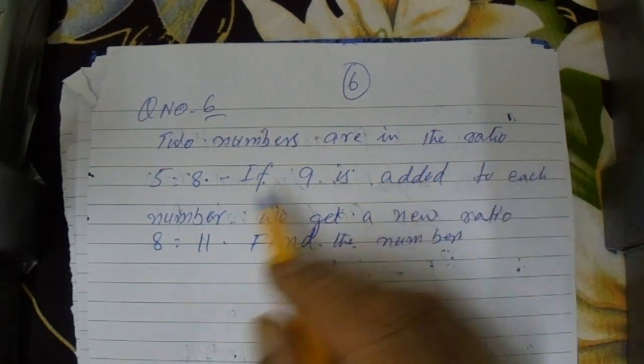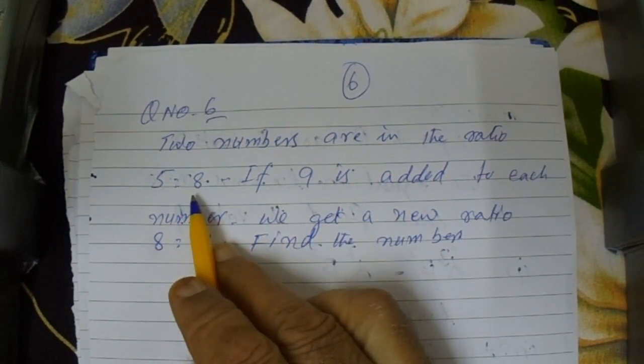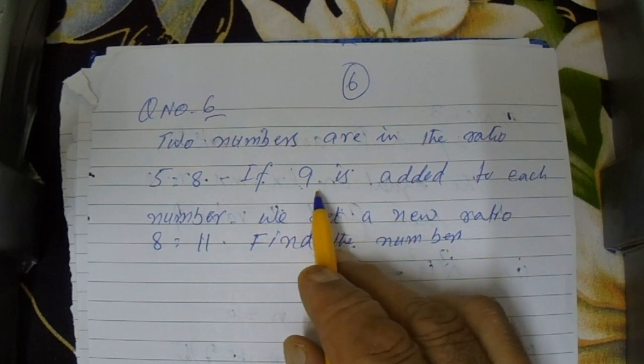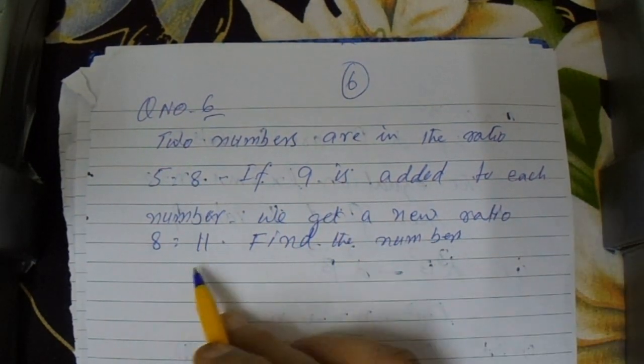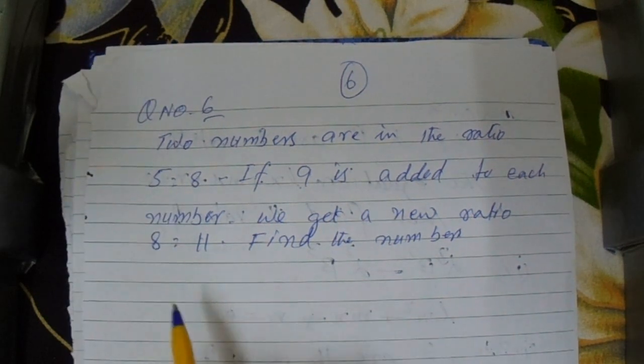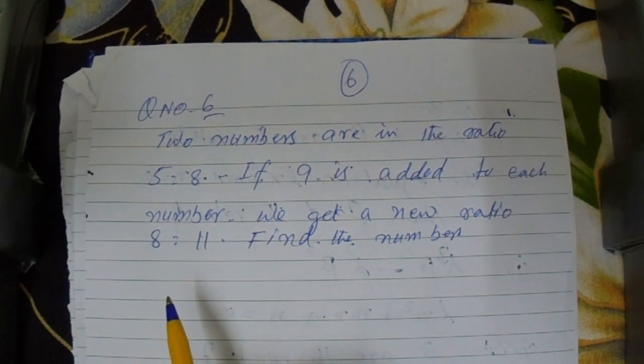The numbers are in the ratio 5 and 8. If 9 is added to each number, we get a new ratio, 8 ratio 11.